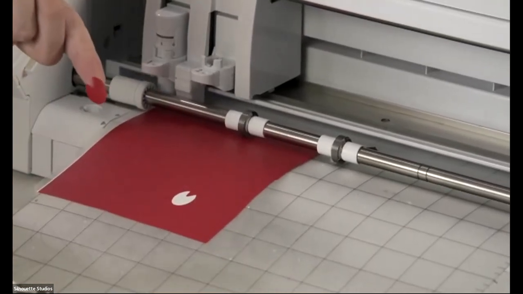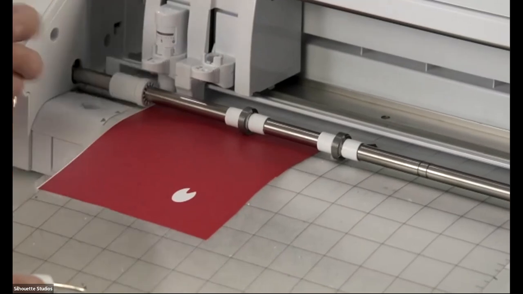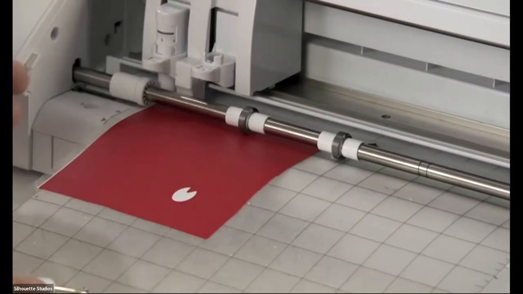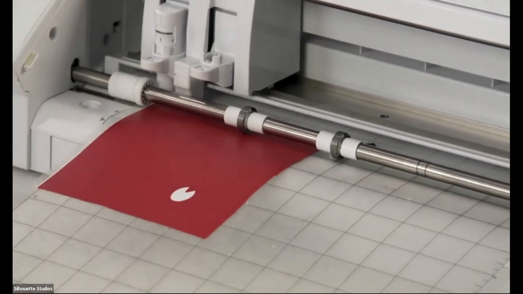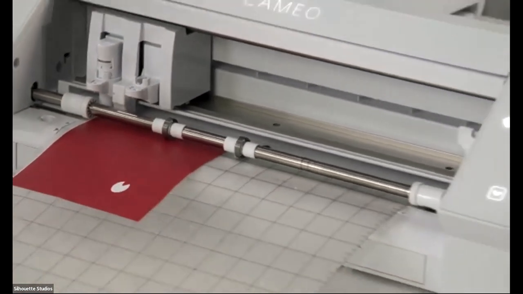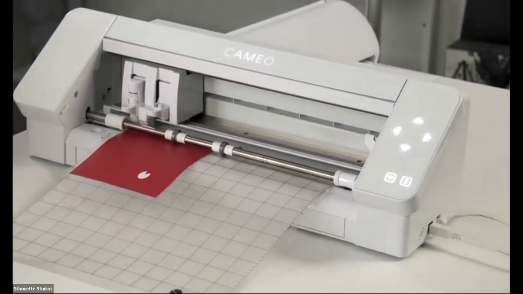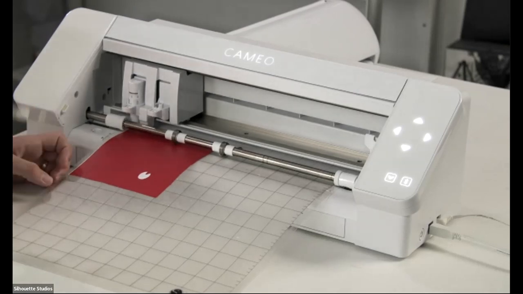And the reason that I like to do that is because if it wasn't coming out well, if it was kind of sticking, I could send this for another pass and it would cut in the exact same place. If I unload it and reload it, it might not cut in the exact same place. So I would have to get a new piece of vinyl. But as long as I don't unload the machine, I can send it for another pass and everything's going to be totally fine. So it cut perfectly.